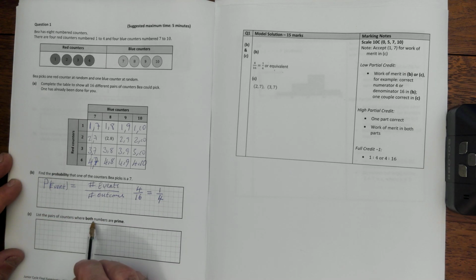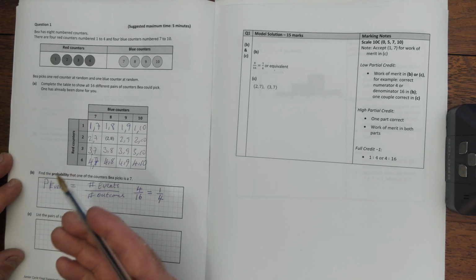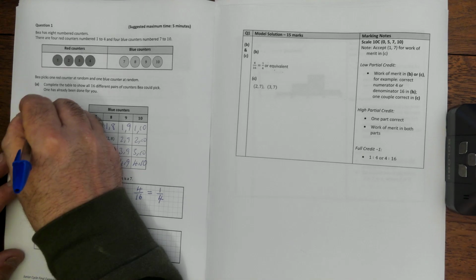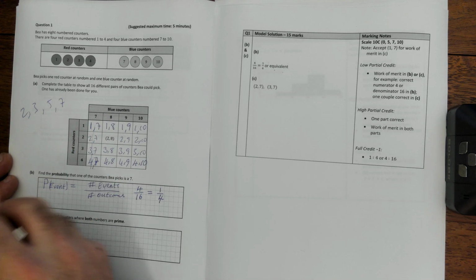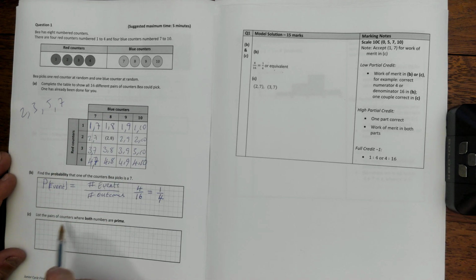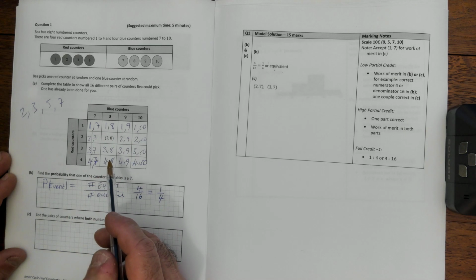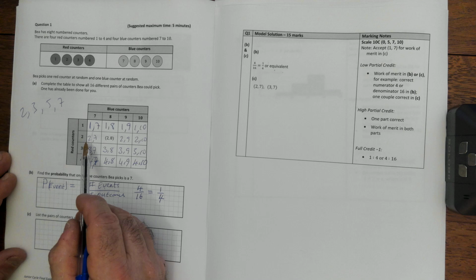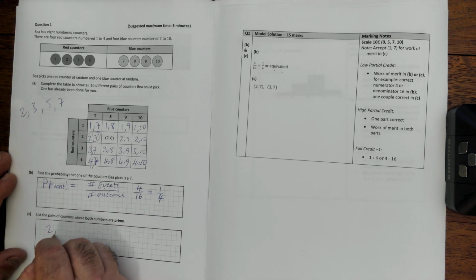List the pair of counters where both numbers are prime. Okay, so we know 1 is not a prime. It'd be no harm in rough work just writing out your primes. 2, 3, 5, 7. Okay, so they're the only primes, and list the pairs of counters where the 2 numbers are prime. So let's do that by exhaustion, as in working our way through it, looking for examples. Well, none of the top row because they're all 1s. The next row is valid with that one, and we're asked to list it.